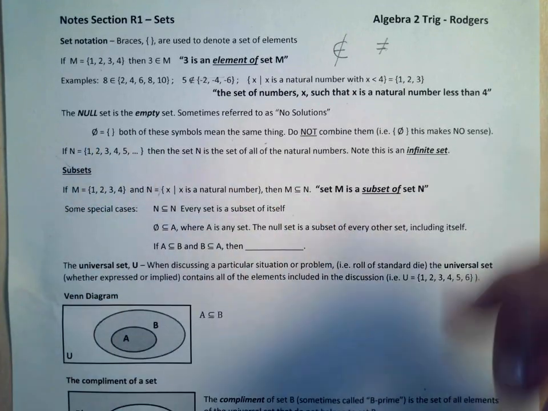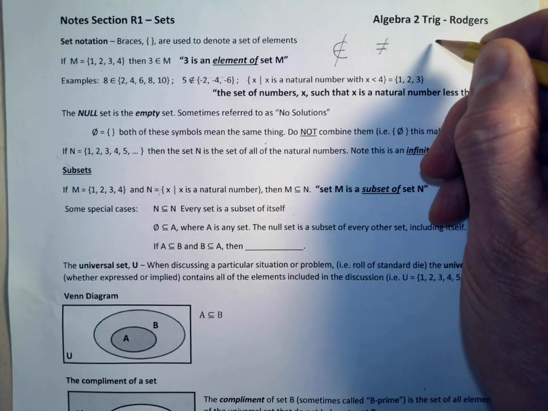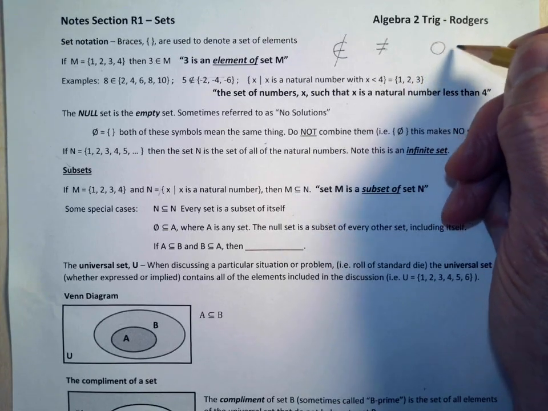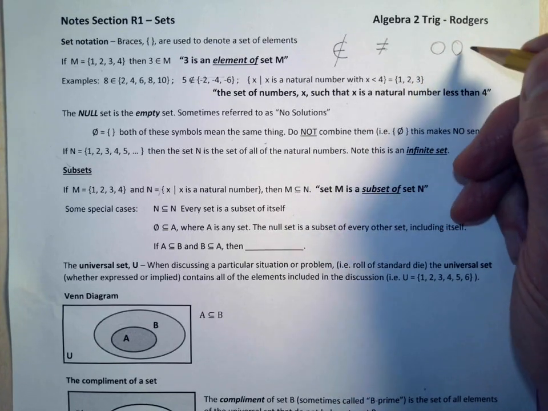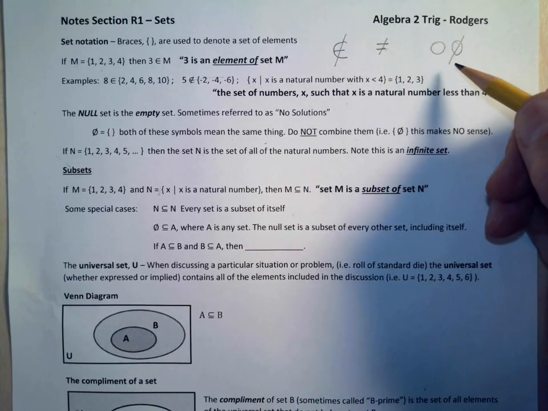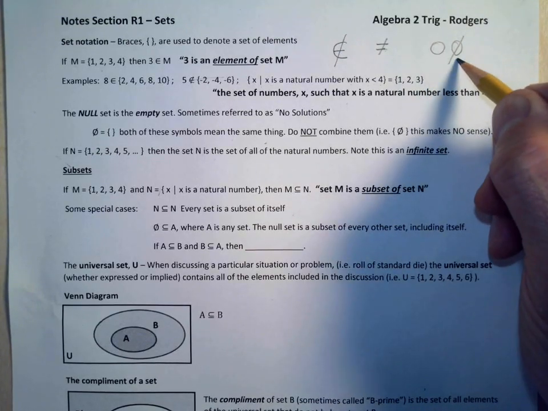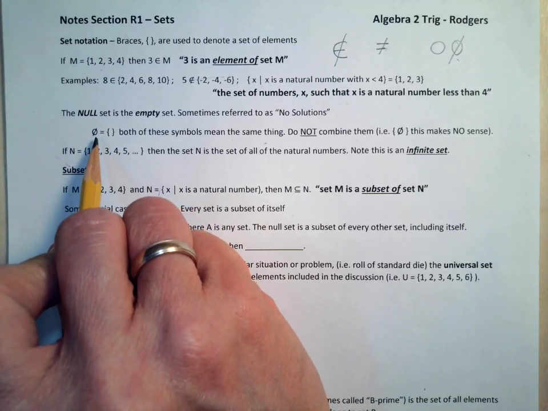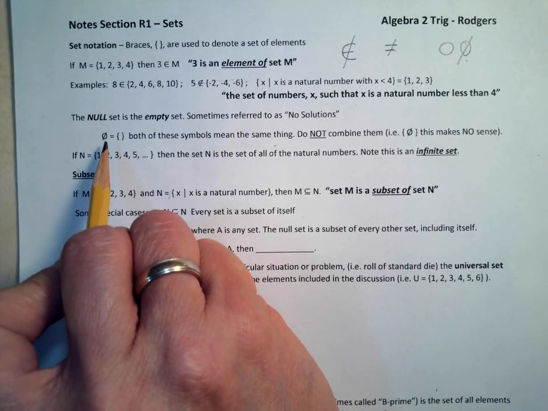We sometimes, like in a computer science class, to differentiate between O and 0, we'll put a slash through zeros. But don't do that in math class because that symbol doesn't mean 0 anymore. It means the null set. Right? It's the symbol for a null set.